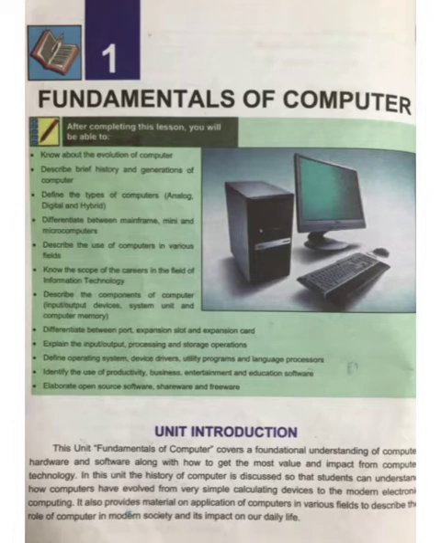The unit introduction is that the unit is fundamentals of computers, understanding of computer hardware and software. You will know about the computer technology used today. You will know about the history of computer, how simple calculating devices evolved and converted into electronic computers. You will know about the applications of computer used in the various fields. You will know about the role of computer in modern society and its impact on our daily life.